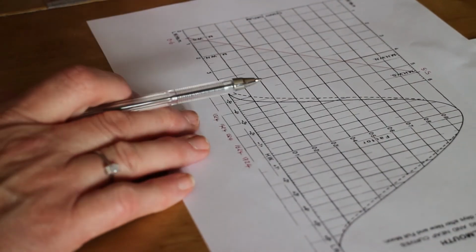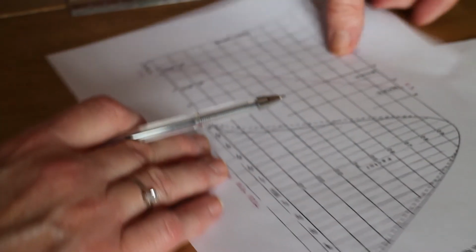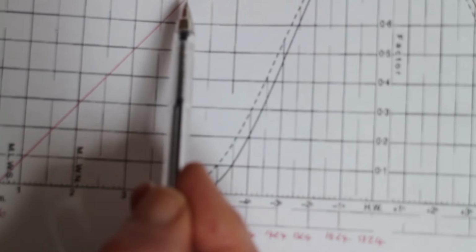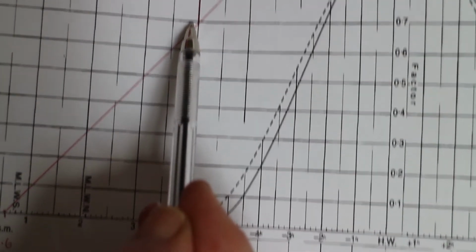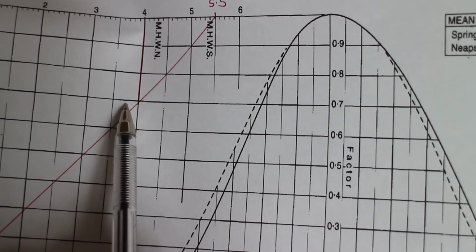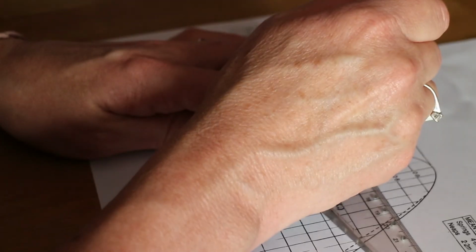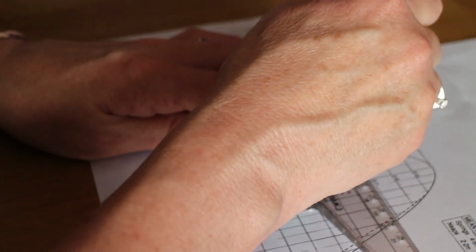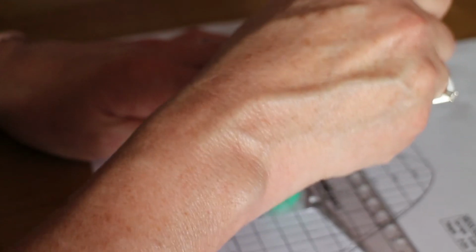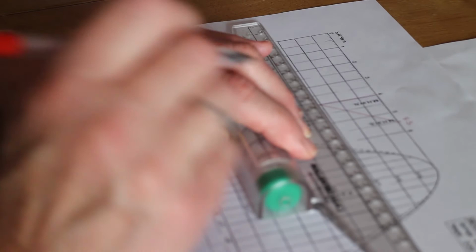Right, having put those in place, we can take our 4 meter line where it intersects or cuts the times between high and low water. Take it across. We're looking at the spring curve, so we take it all the way to the solid line.